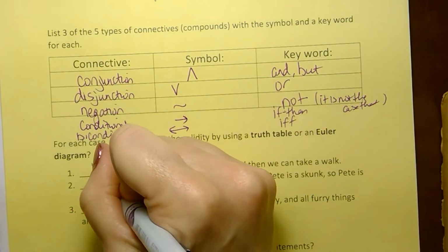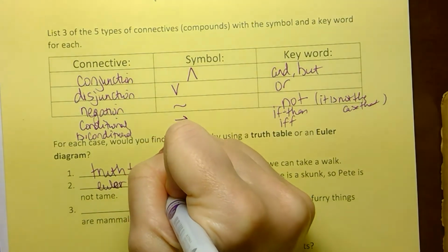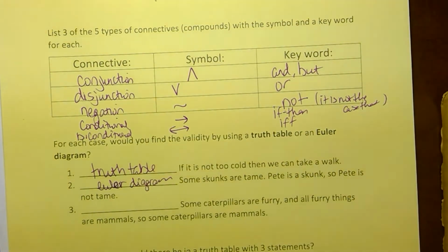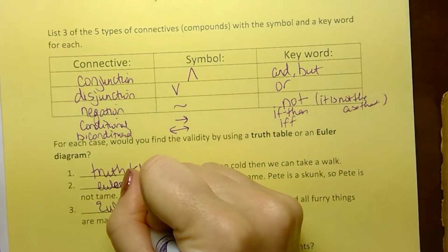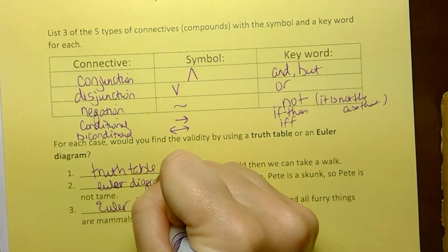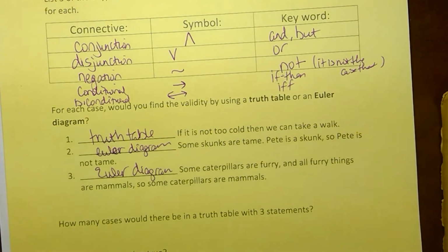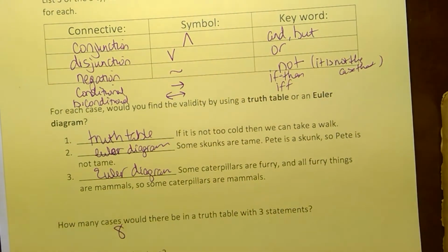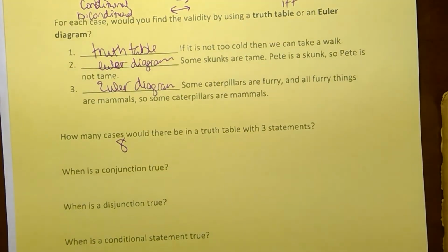Some skunks are tame. Pete is a skunk, so Pete is not tame. Well, we would have to do a syllogism or an Euler diagram or a Venn diagram, whatever you want to call it, for that. Some caterpillars are furry. All furry things are mammals, so some caterpillars are mammals. Again, I would need my Euler diagram because those are quantified statements.